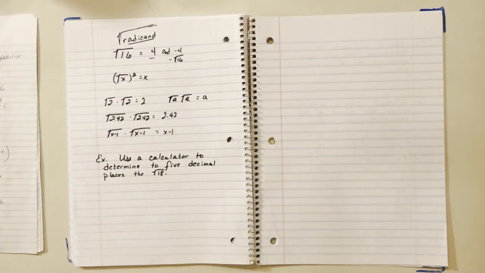Okay, here's our first example. Use a calculator to determine to 5 decimal places the square root of 18. On their calculator, they pushed 18 square root. On my calculator, I actually have to push the square root sign first and then the 18 and then enter to get the answer. So you need to play with your calculator to see how you do it.